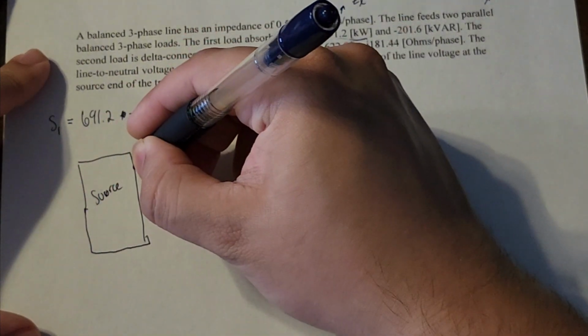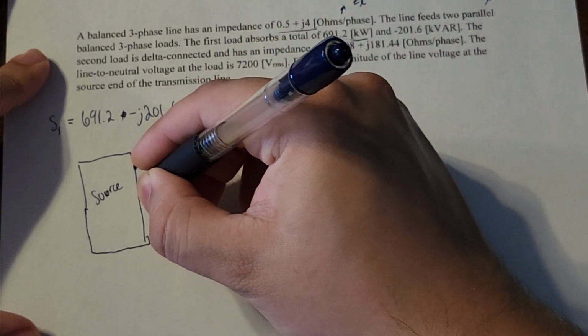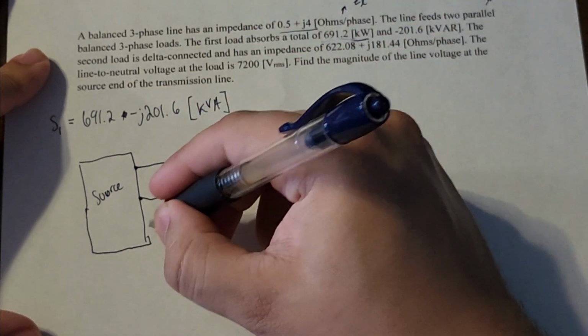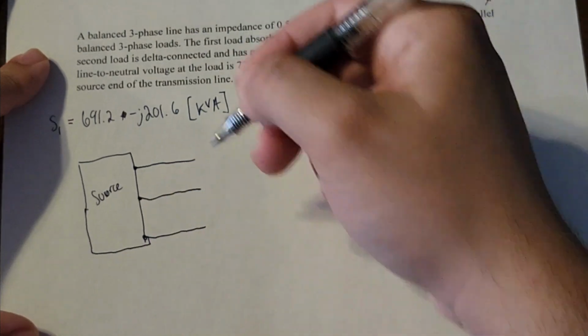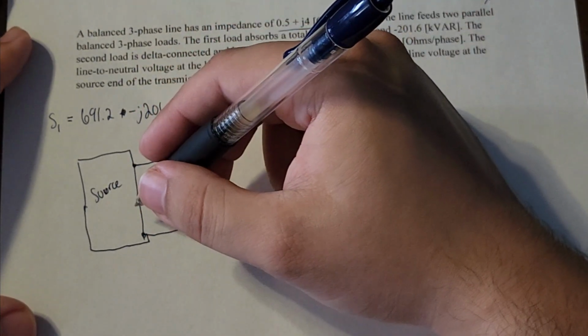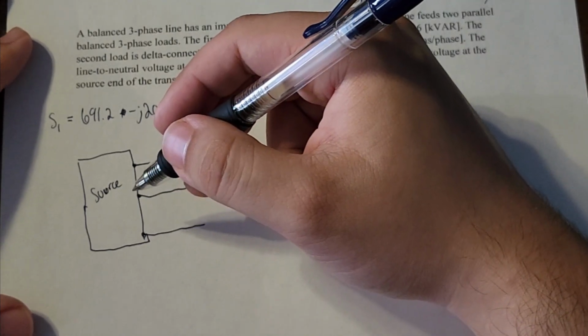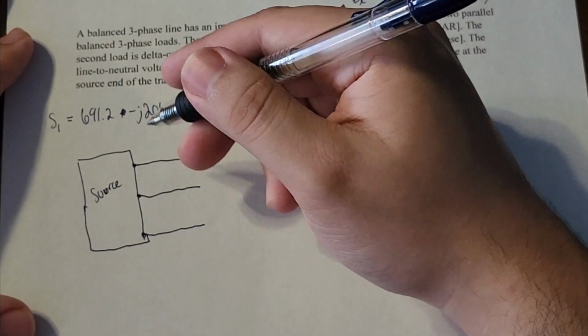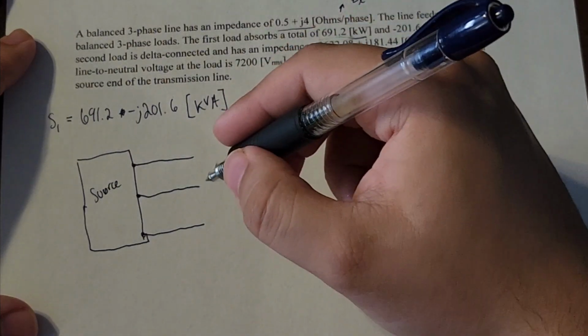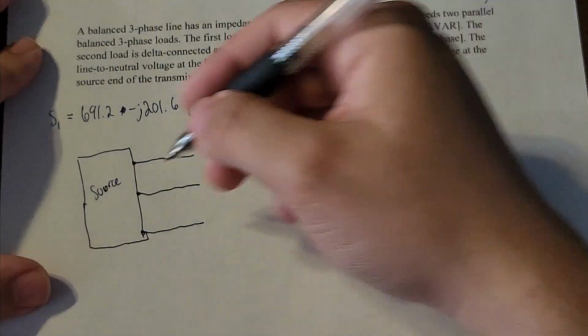Now what is the line voltage? Well, the line voltage is the potential difference across two different lines. Now we know it's balanced, so we know the source voltages will be the same magnitude but different in phase by 120 degrees. So just for our analysis here, we're only going to deal with the A and B phase.